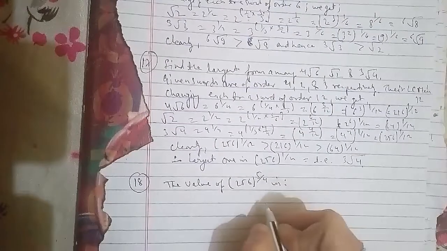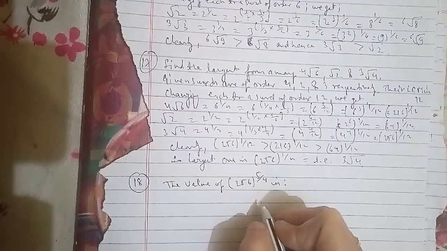So 4 fours are 16, 16 fours are 64, 64 fours are 256, and 256 fours are 1024. That is the answer here.